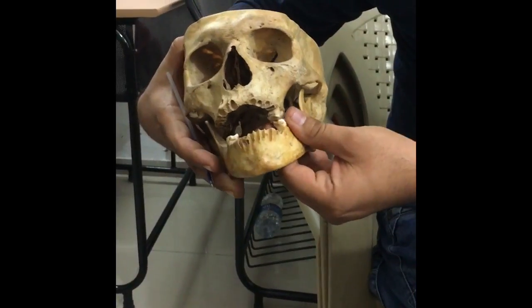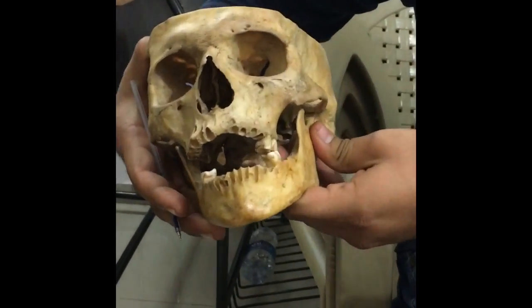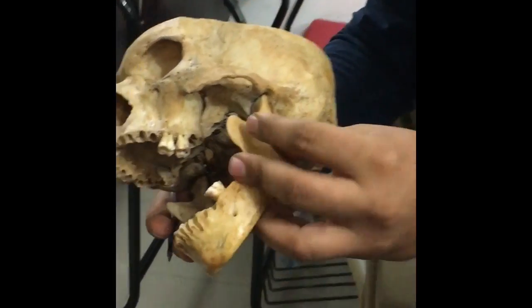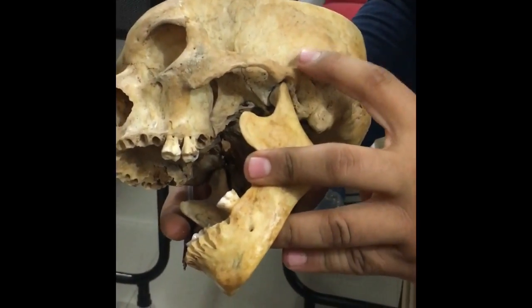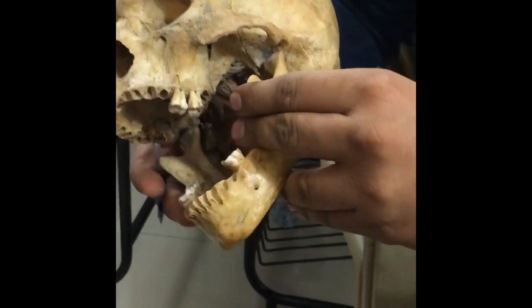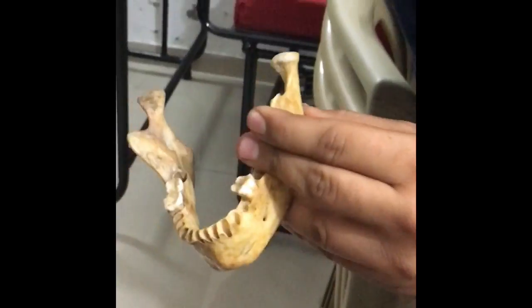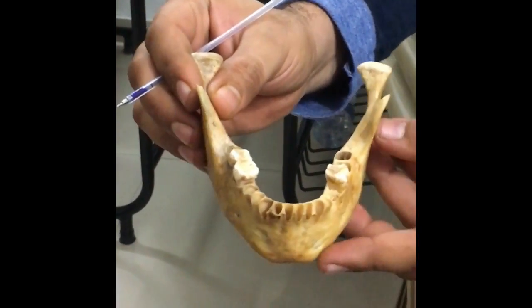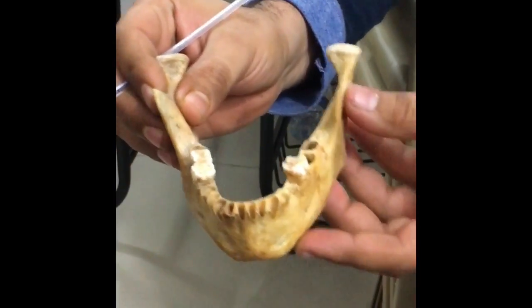Let's study the mandible. Yes, it's the only bone which is movable in the skull. Yes, it is forming which joint here? It is forming a temporomandibular joint, right? Okay, now let's study the mandible. It is the only one bone. Yes, that's why no need to do the side determination.